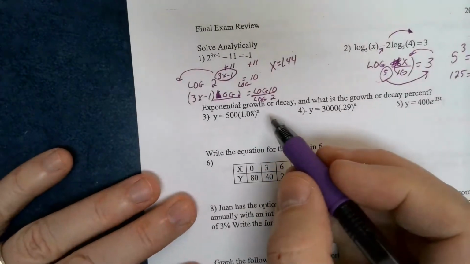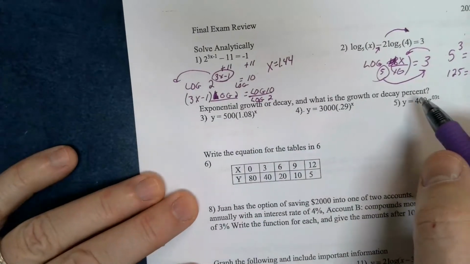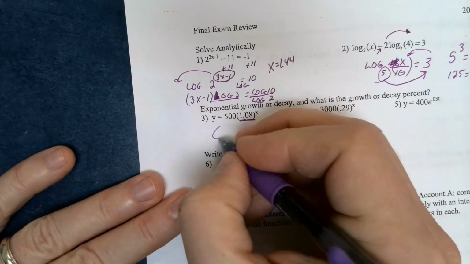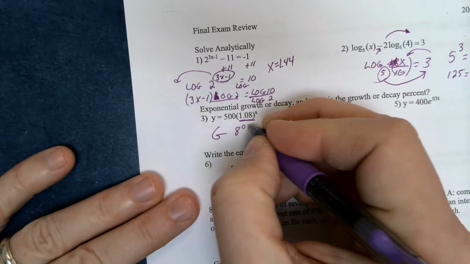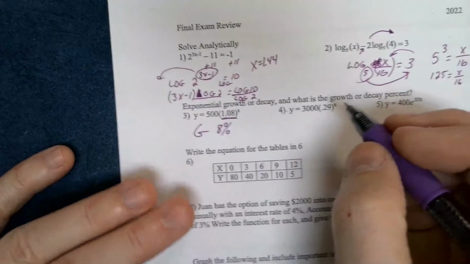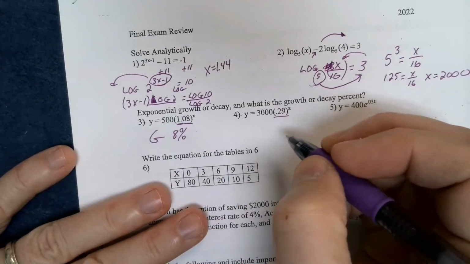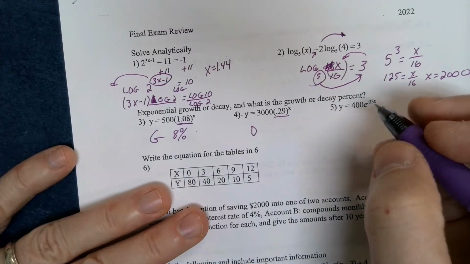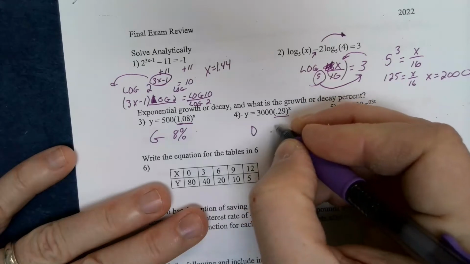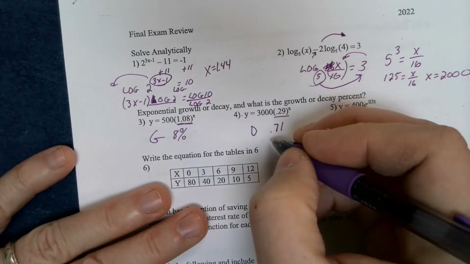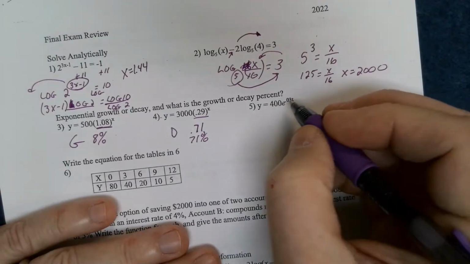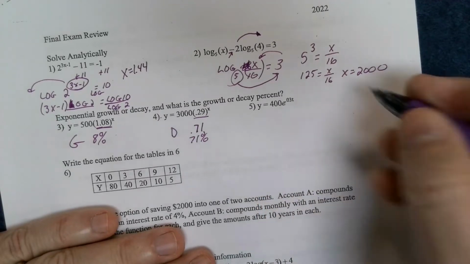On these ones, deciding whether it's exponential growth or decay, and what's the growth or decay percent. So I look right here, I look at the base, and if it's greater than 1, then it's growth. So this is growth. And then it's how much it is above or below 100%. So this is 8% growth. On this one right here, you can see that that's below 1. So that's decay. And we're going to say if this is 0.29, that's 0.71 below, or 71% decay.